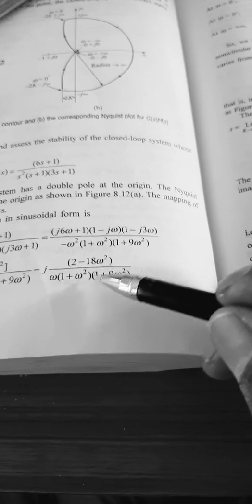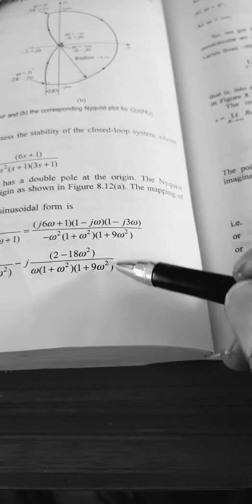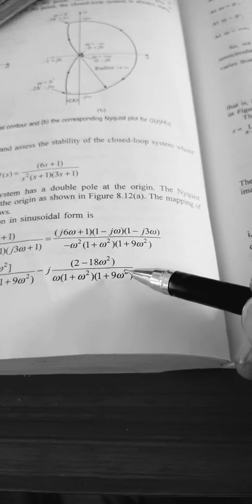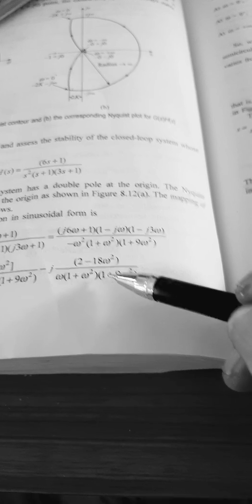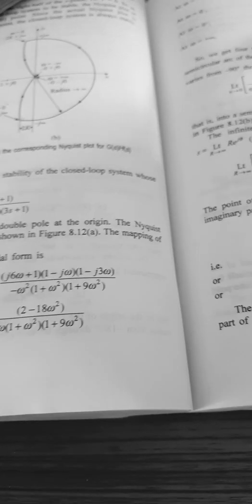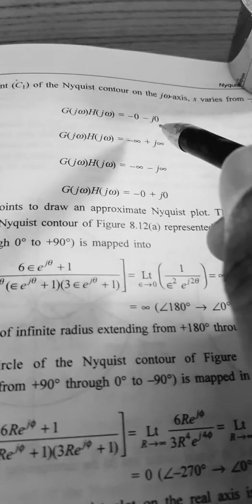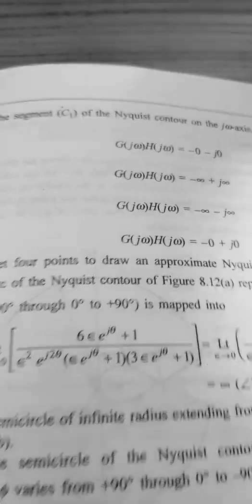Here 1 plus omega square is again infinity square, and here 1 plus 9 omega square is also 1 plus infinity square. So these infinity squares will cancel. Certainly it will become 1 divided by infinity only, so you will get 0. You should properly analyze it. Please do it.